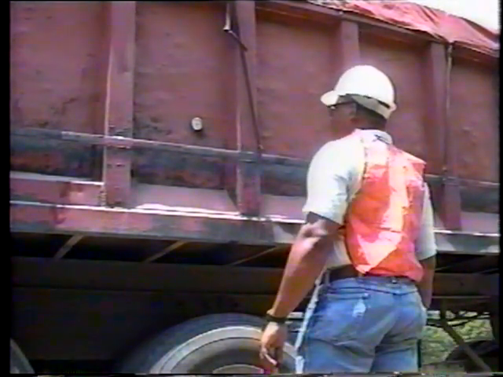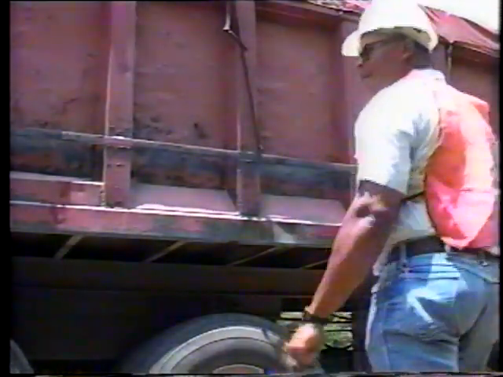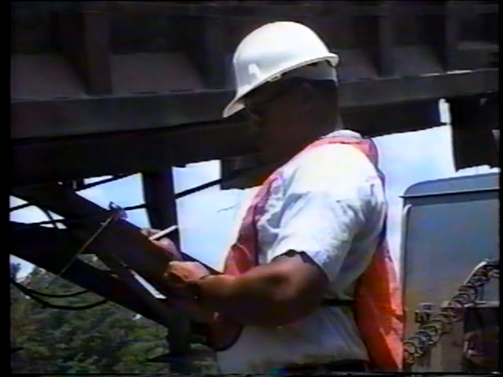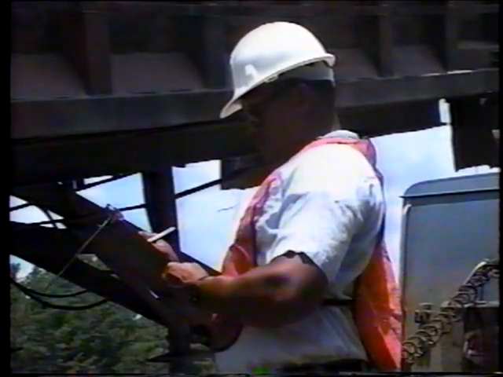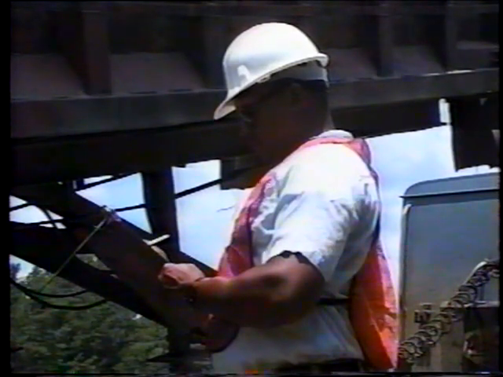Check your agency's specs for the minimum mix temperature requirements in your area. Then, record the mix temperature. Inform your supervisor and the contractor if you think it's too low or too high.